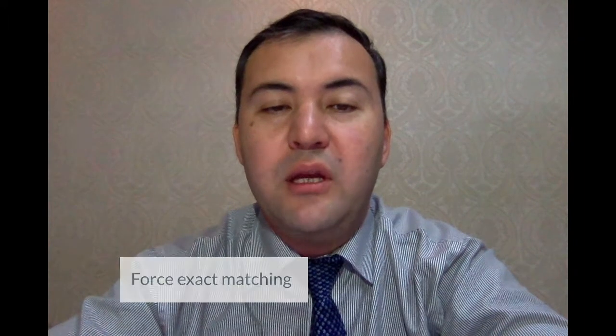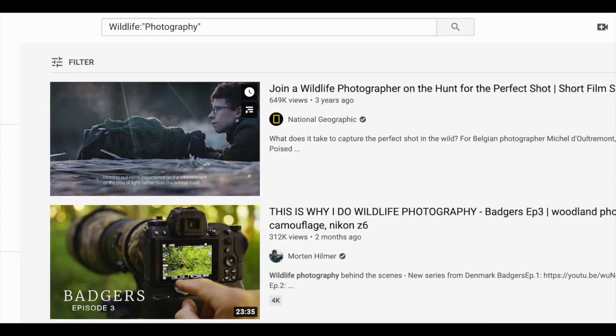Force exact matching. At times, YouTube shows matching results instead of the exact same keywords. As an example, upon searching for photography, YouTube will also show results for photographer or other such deviated but related words. To restrict the search results to the exact same keyword, you can use double inverted commas around the keyword. This will make YouTube look for the exact same word in the title or the description of the video. This makes more difference when the sort by option is set to anything other than relevance.